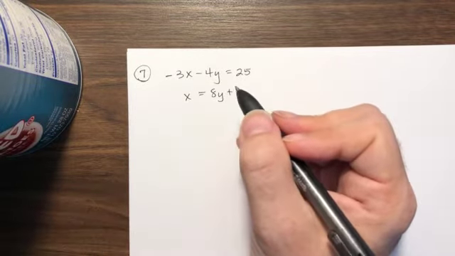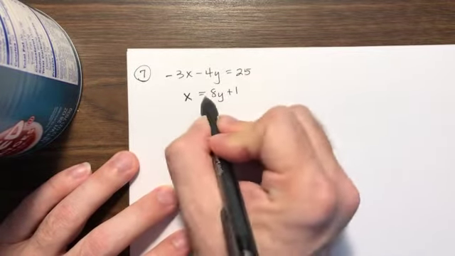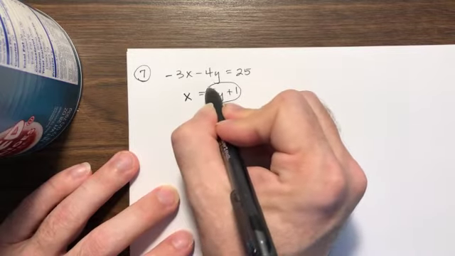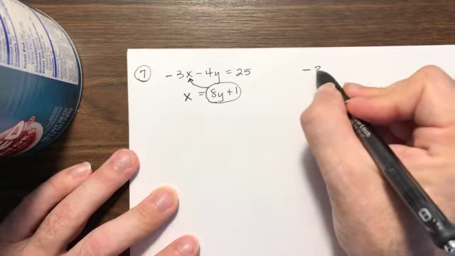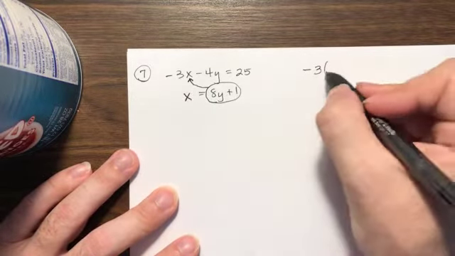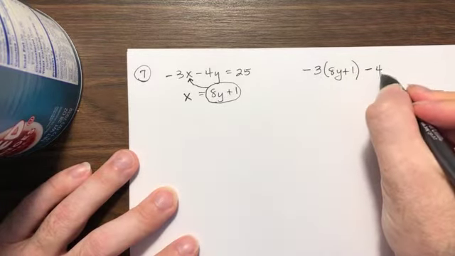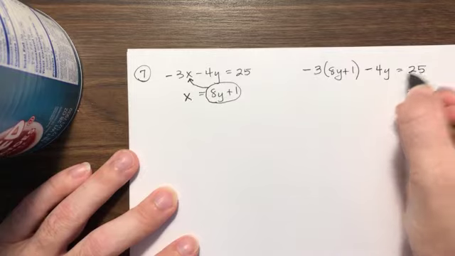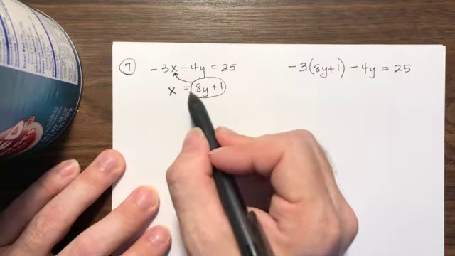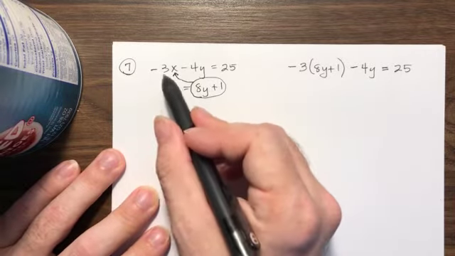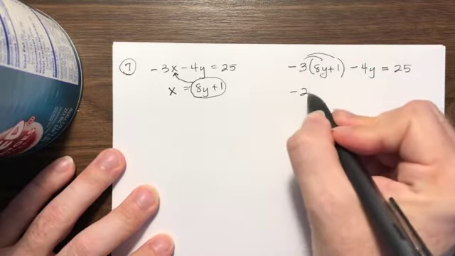So this is set up to be a substitution problem. We have little old x equal to a bunch of stuff, and this stuff can be plugged in for x here. So that would create a new equation where instead of negative 3x, we have negative 3 times 8y plus 1 in parentheses. And then the rest, minus 4y equal to 25. Okay? So whenever you have a letter all by itself equal to something, take it and plug it into the other equation for that letter. And then you just do a little distributive property.